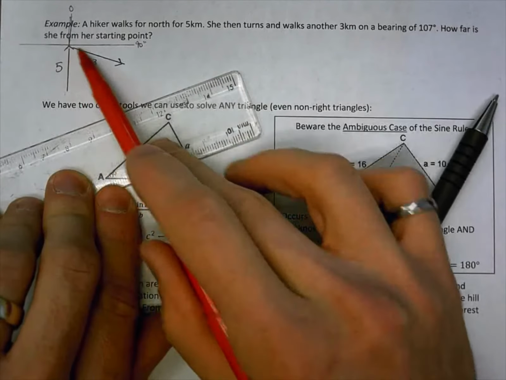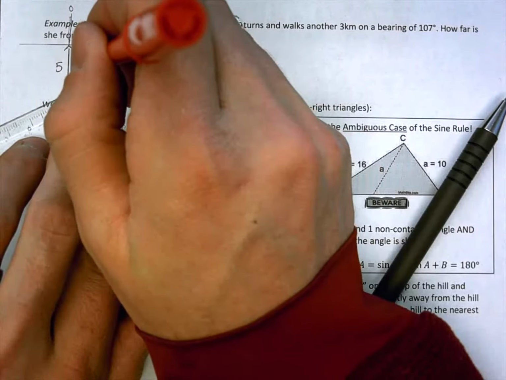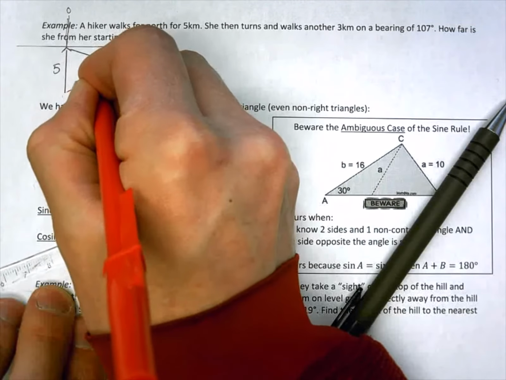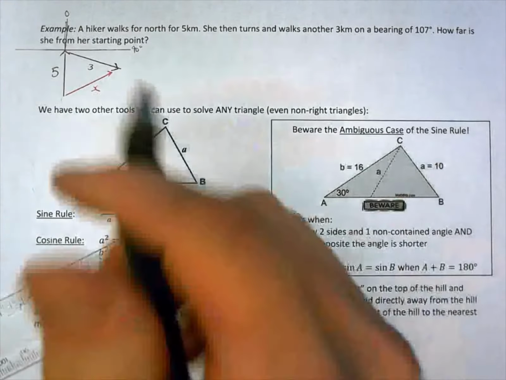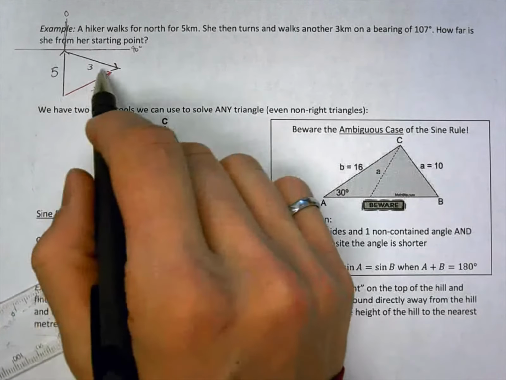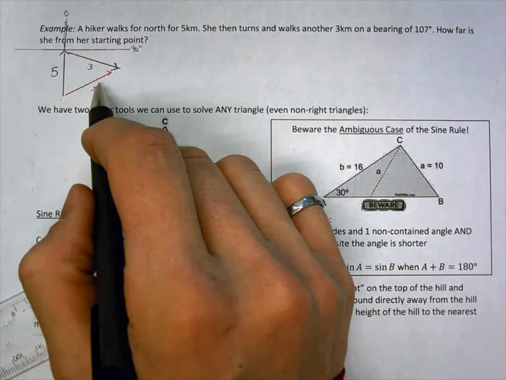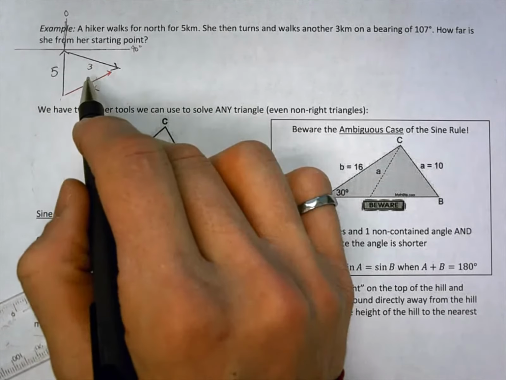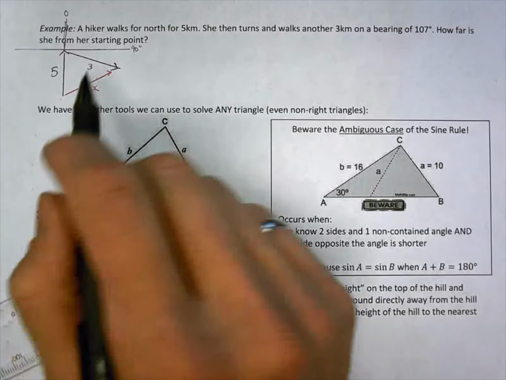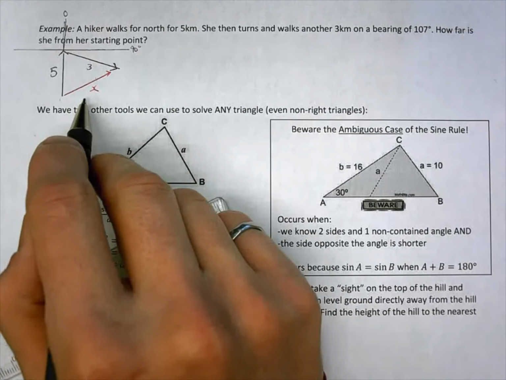So she went up, then she went down. How far is she from her starting point? So really the question is, how far has she traveled? Or how far is the distance as the crow flies from her starting point? So let's call that x. Well, I can't really solve anything yet. First thing I need to know is, it's not a right angle triangle, so I can't use SOHCAHTOA. Actually, there are no SOHCAHTOA questions in my review, but you could do some practice ones for homework.